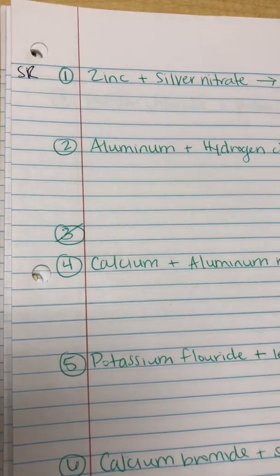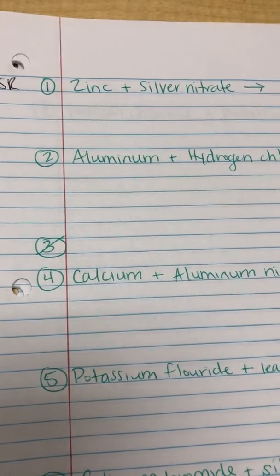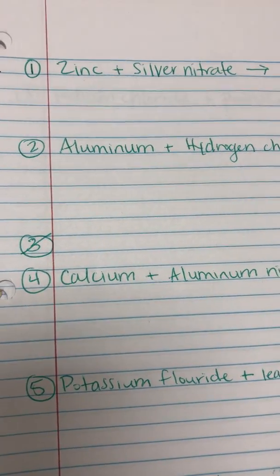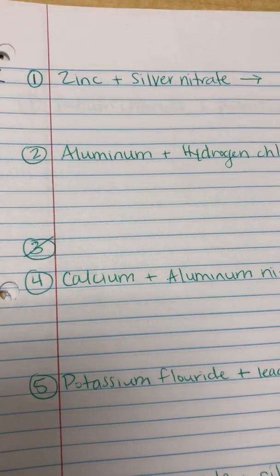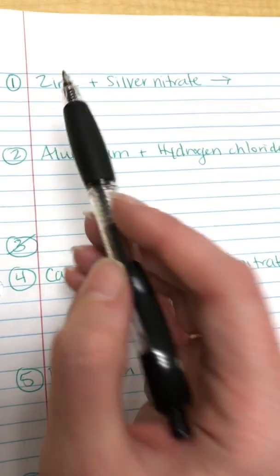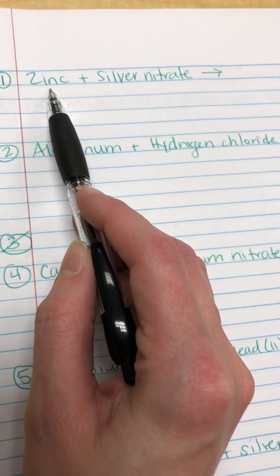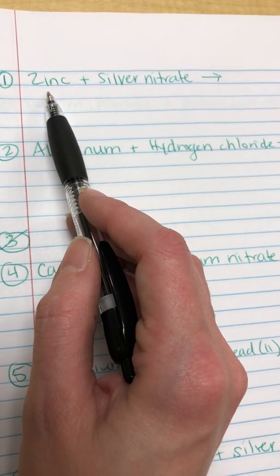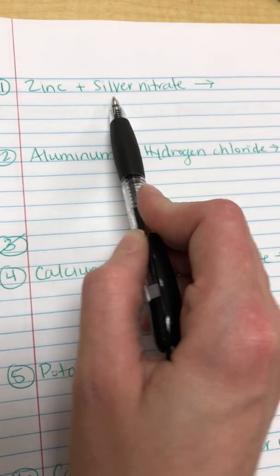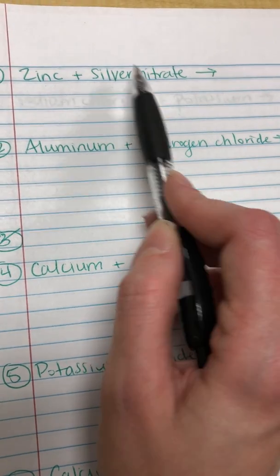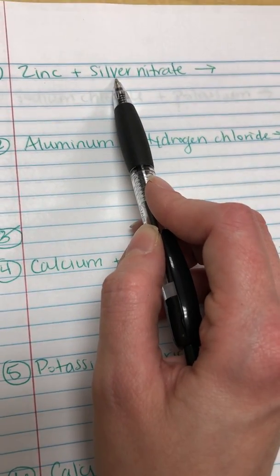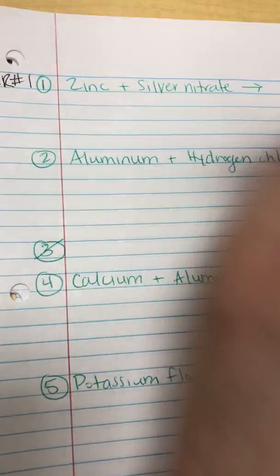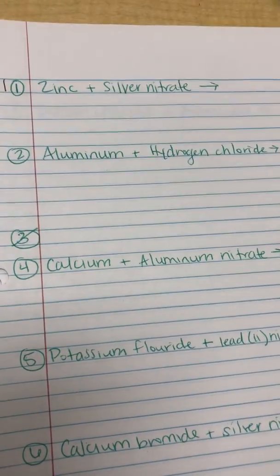So I'm just going to look at my rules, and I'm going to see what rule I'm going to be using. So for single replacement, basically I'm just trying to decide if I have a metal or a halogen to begin with. So zinc is in my transition metals block. So I know that I'm going to be looking at rules with metals, so I can rule out rule number 4. And this is just a compound. It's not water, it's not an acid. So I'm going to be looking at rule number 1. So this is single replacement number 1.